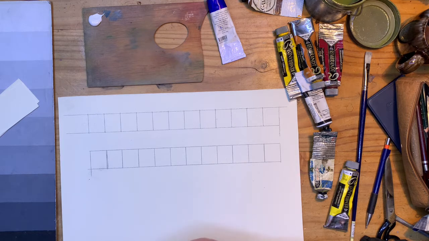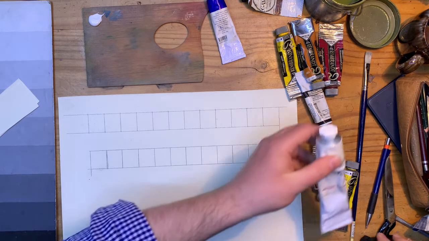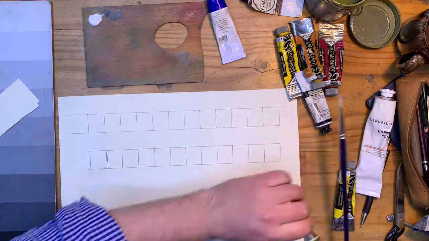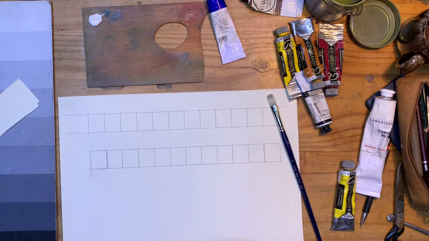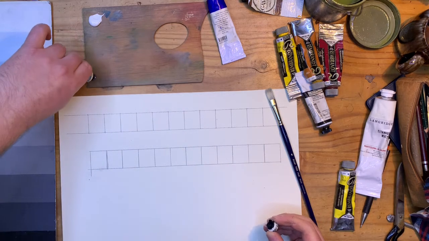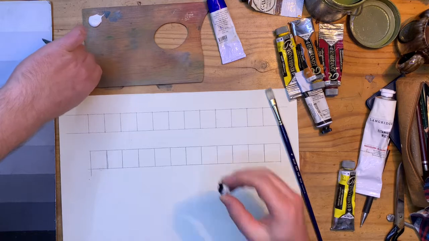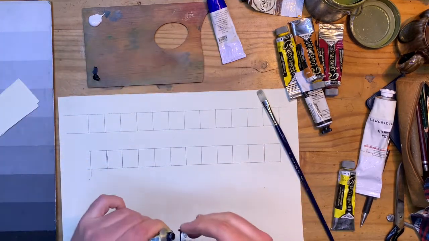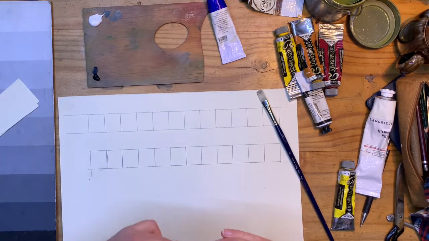But you could be doing this in acrylic or watercolour, gouache, whatever. What we're going to do is I'm going to mix up a green that I would call an Australian green.